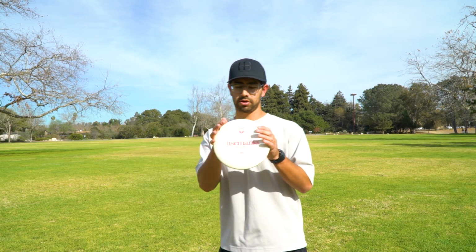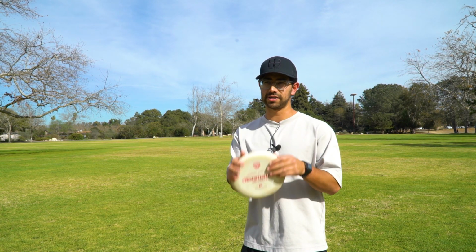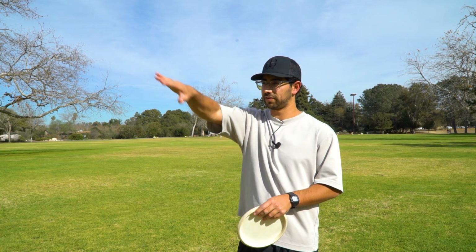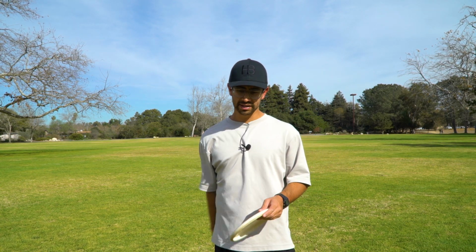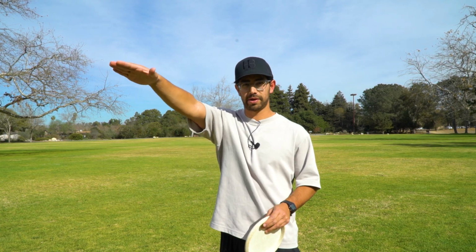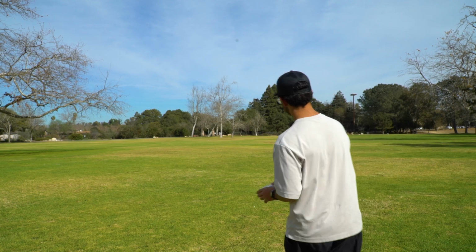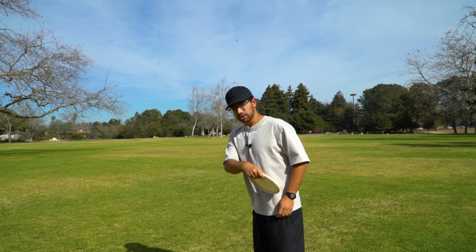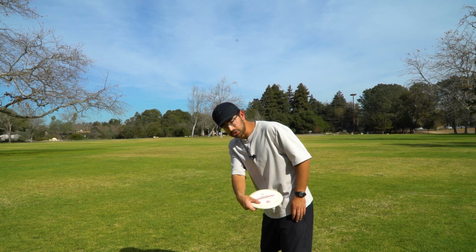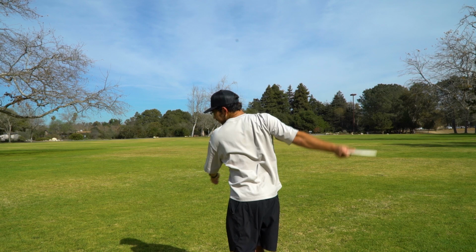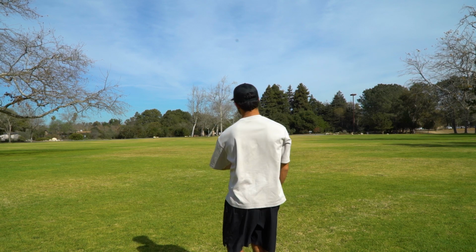So first one here, I'll go a steep hyzer and just try to flip it up and then let it fade out or push straight. These are pretty flippy, so it might flip up and even turn a little bit, but the second one I'll throw flatter and let it turn more. So just gonna kind of mid reach back, but tilt over a good amount and get that arm down and follow through up.